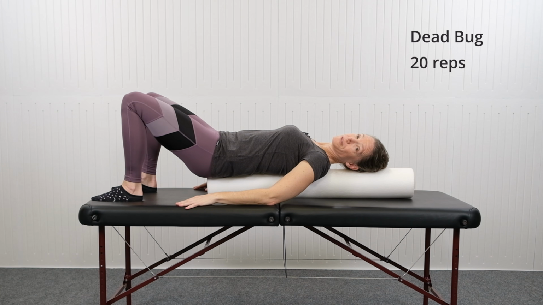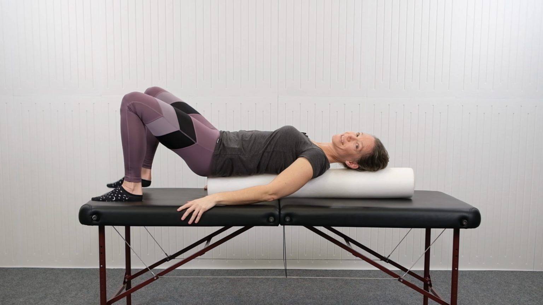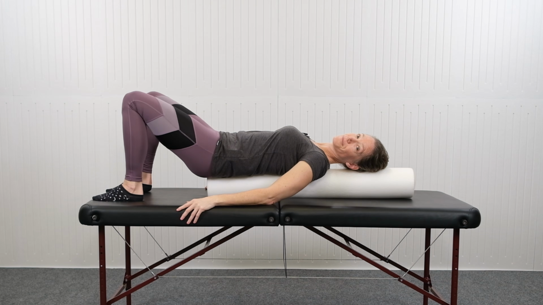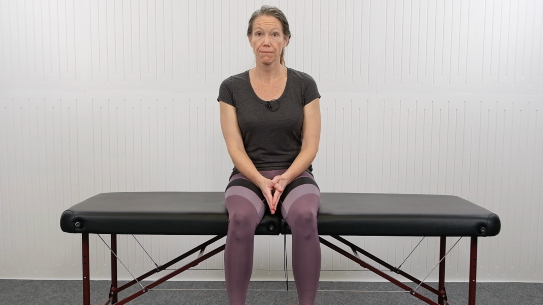After 20 repetitions, rest. Take a few deep breaths. Shake out your arms. Shake out your legs a little if you need to. I suggest performing these exercises 1 time a day and 2 to 3 days a week. If that feels comfortable for you and you want to do more, you could increase to daily performance of all of the exercises.